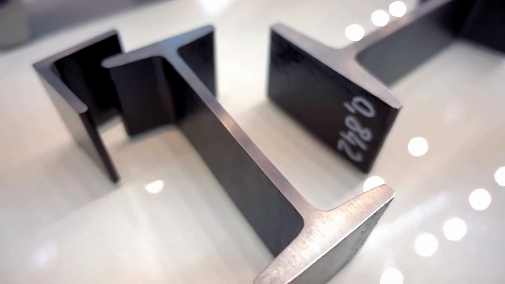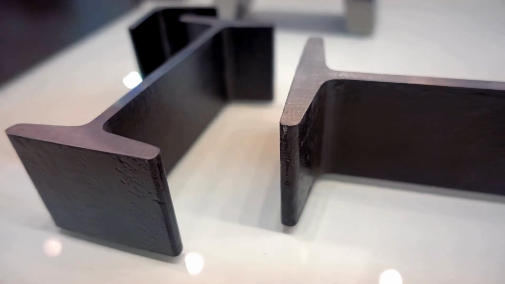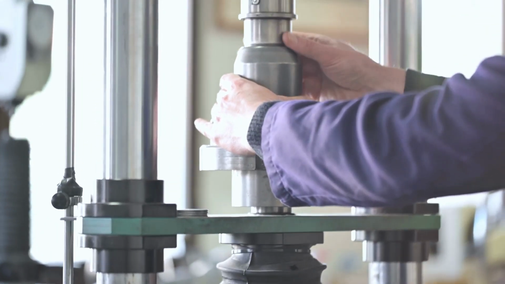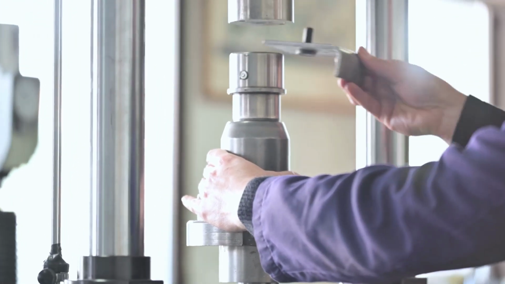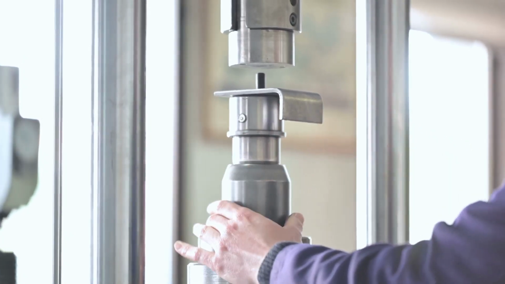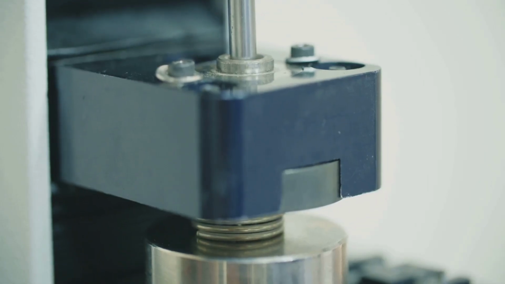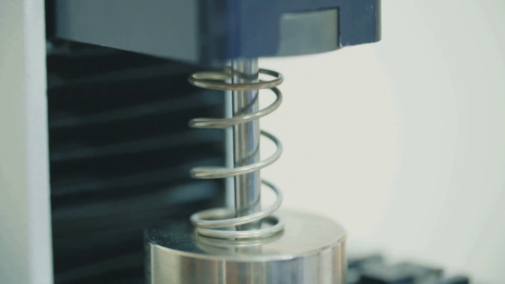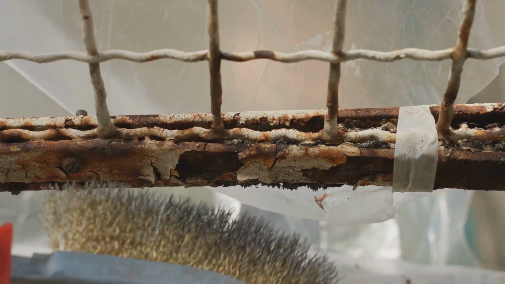Alloy steel and carbon steel differ significantly in performance. Alloy steels excel in strength and hardness, especially at high temperatures, due to elements like tungsten and molybdenum. They also offer superior toughness, absorbing more energy without fracturing. Corrosion resistance is another key advantage.